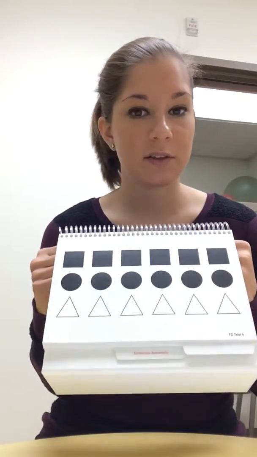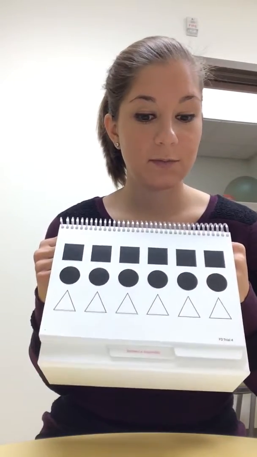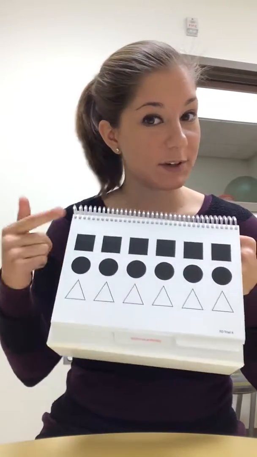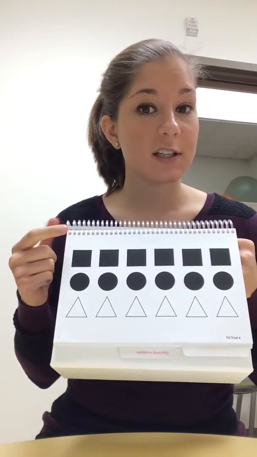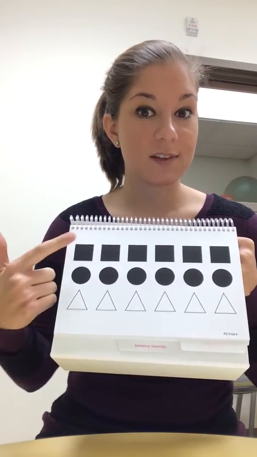Point to one of the rows. Go. And then once they point to one of the rows, you instruct them to touch each shape in the row. So they would have to go through and touch each shape one by one to receive a full score of 1.